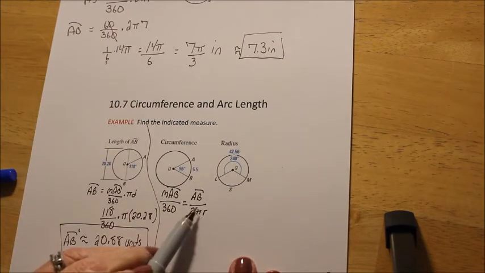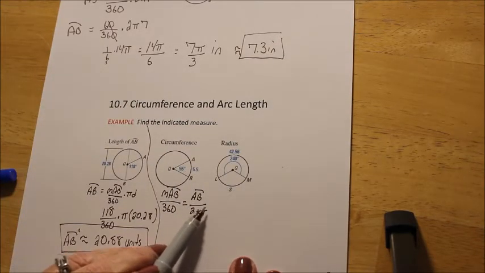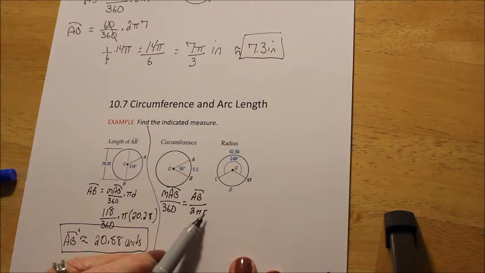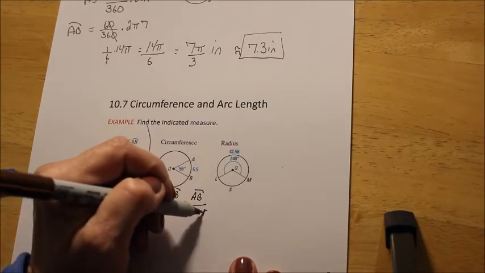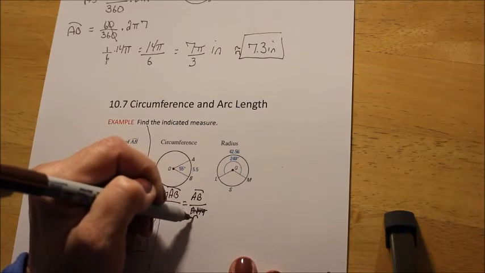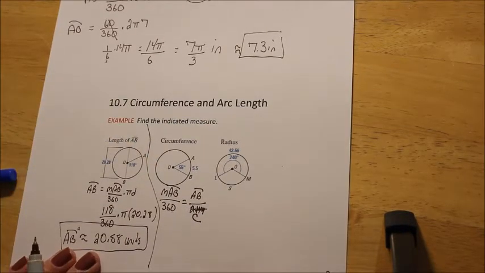Now I'm probably just going to call that C, because I'm looking for this whole thing. If it's broken up like this, sometimes it seems like, oh, I need to keep going. No, you're just looking for this whole thing. So maybe instead of writing 2 pi r, I'm going to change my mind. I'm going to write just a big C there.